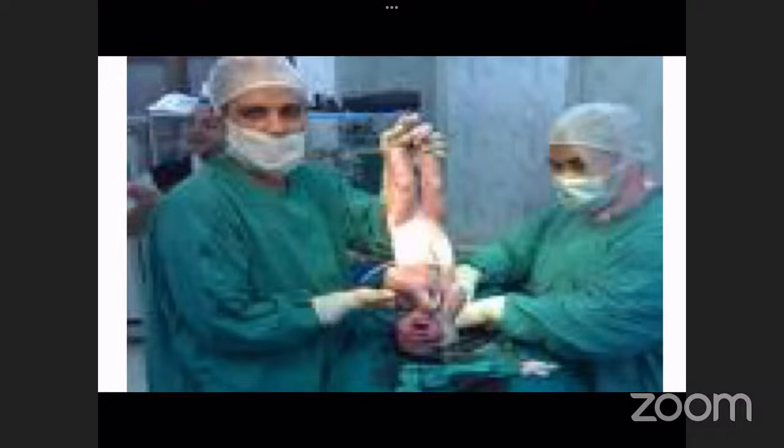Okay, this is the baby. Baby is out. Usually when you deliver the baby, you lift the baby up and put the head a bit down. Even if you're placing the baby on the mother's chest, it should be head down a bit so that the fluid in the lungs and the airways will come down. As you are suctioning, everything will be better.